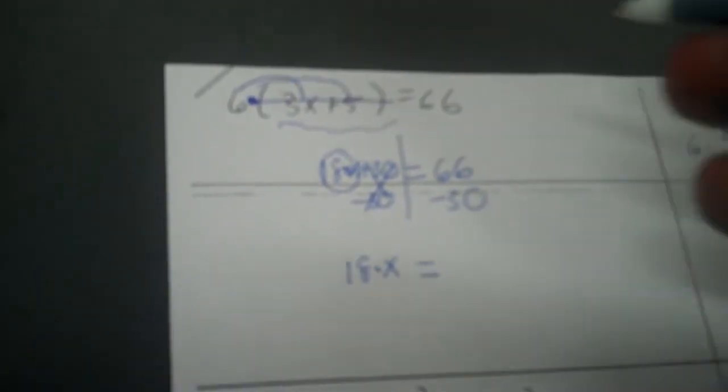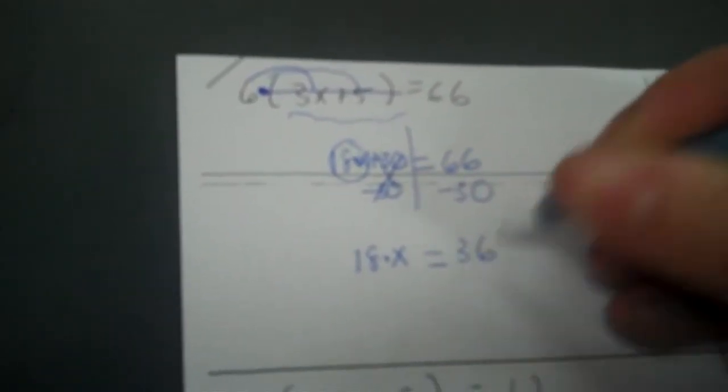Okay, now it's just like you did before. You make the dot, x is being multiplied by 18, and it's a plus 30. Remember, the 30 is the 1, not the 66. So plus 30, I minus 30. So line up your equals, and on this side you get 18 times x. On the other side, 66 minus 30 is 36.